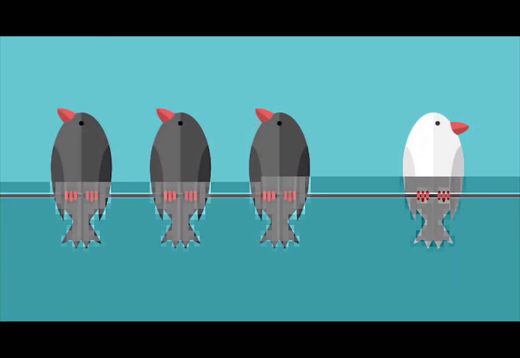Another principle is contrast. That's when there's clashes or differences between the elements used. So in this image, there's a contrast in the shape and the colour. So there are three grey birds sitting on a fence, and our eye is automatically drawn to the one that's a little bit different.